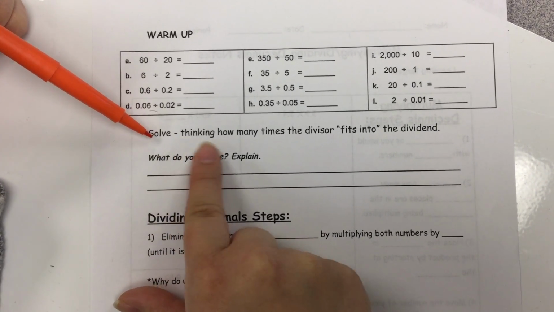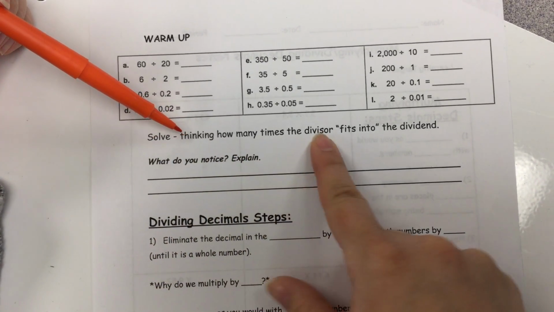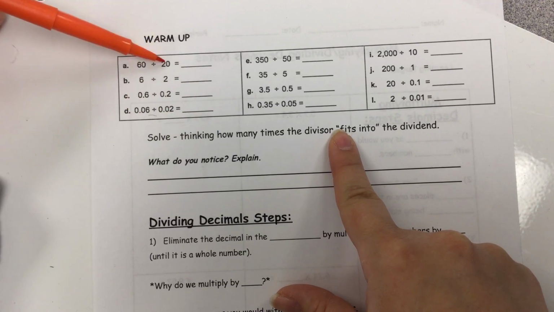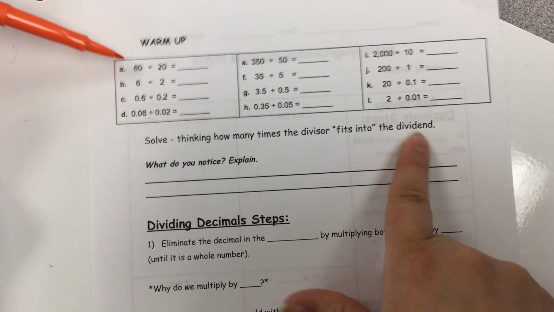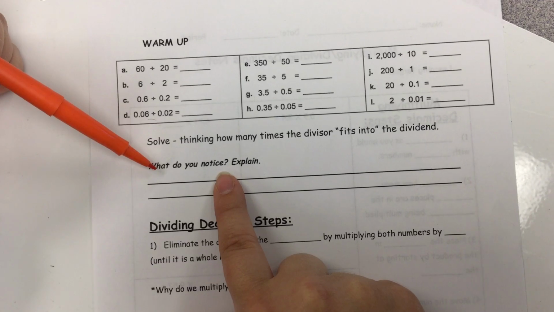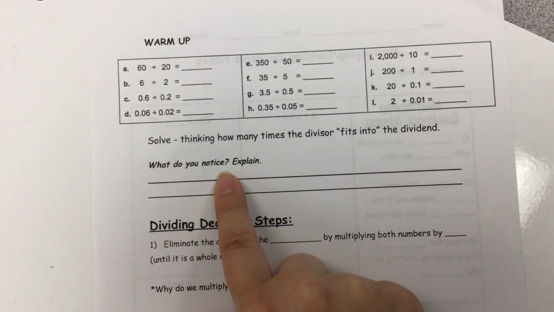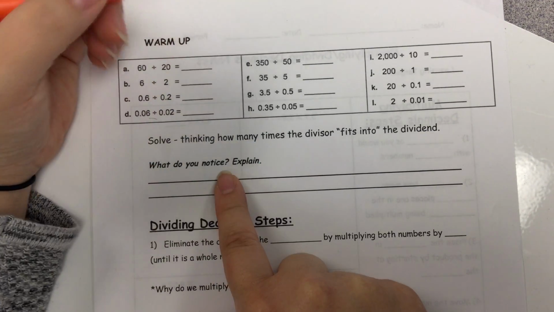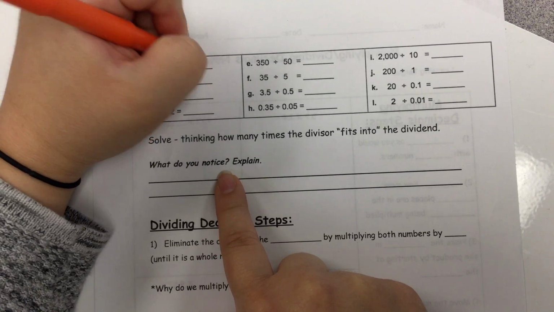So how many times does the divisor, the second number, fit into the dividend? And then I want you to think about what you notice, okay? Go ahead and pause the video now and restart it as soon as you're finished.